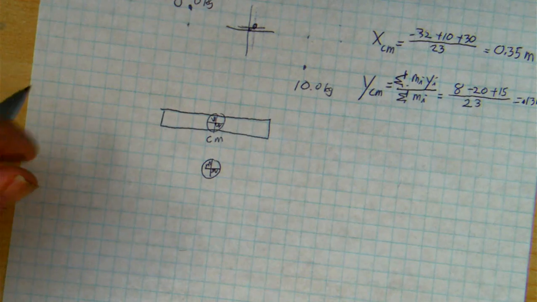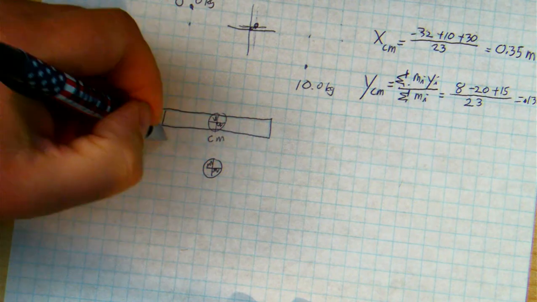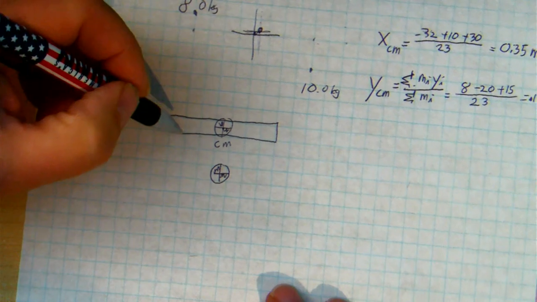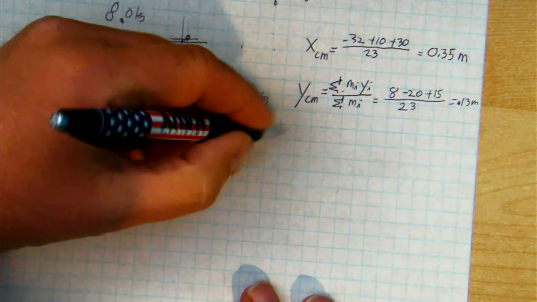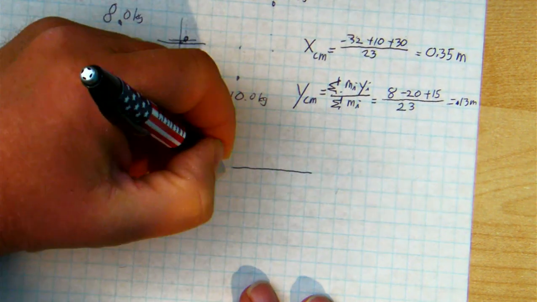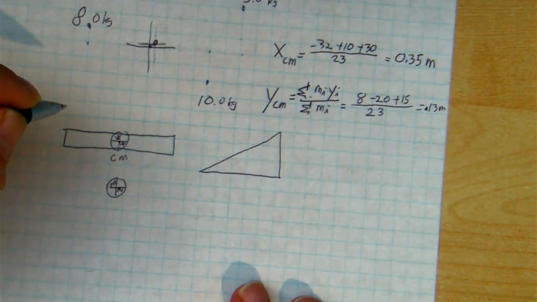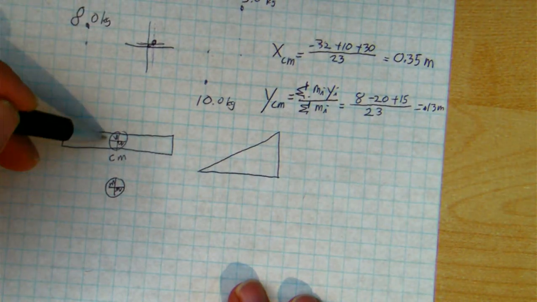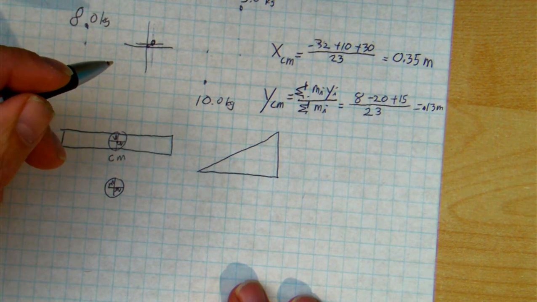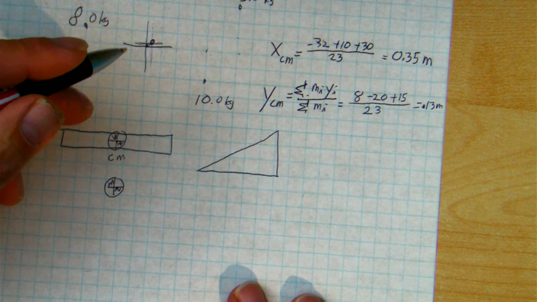What if it's not uniform density? What if the density varies as a function of position? There are such materials. Or what if it's not uniform thickness? What if it's in the shape of a right triangle? And we ask you, great, where's the center of mass for this thing? Well, not as obvious as this, but here you could find the location of the center of mass by integration.